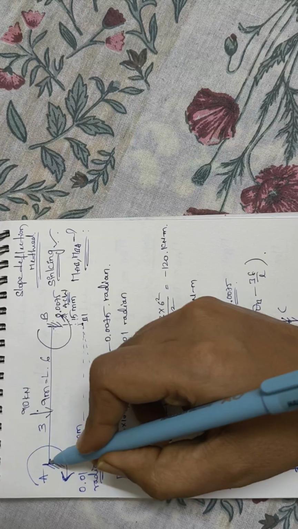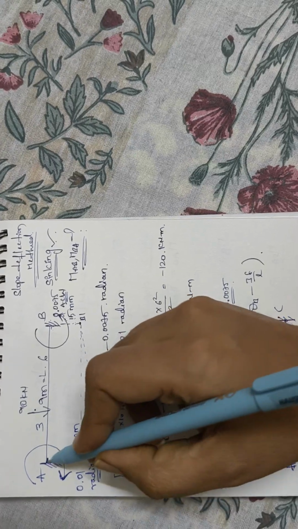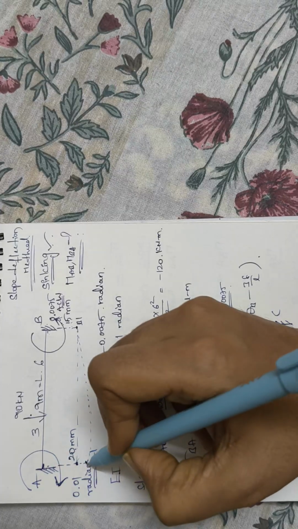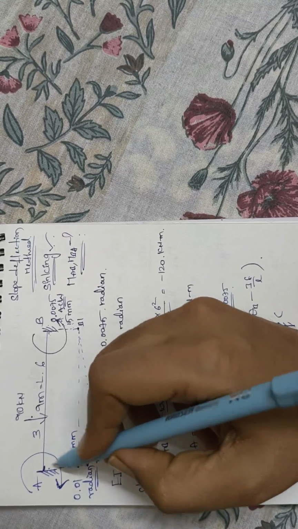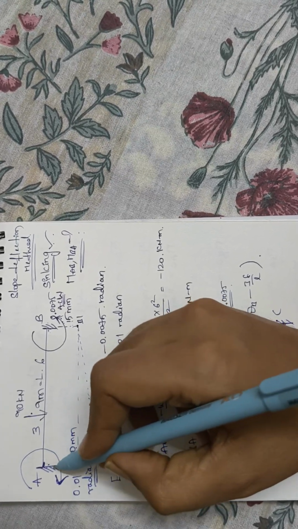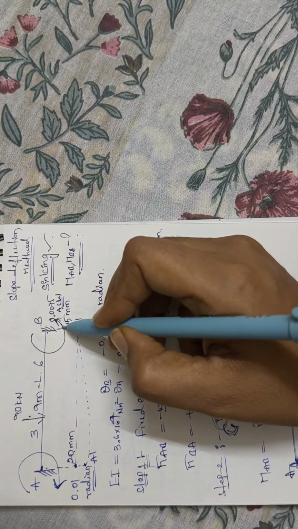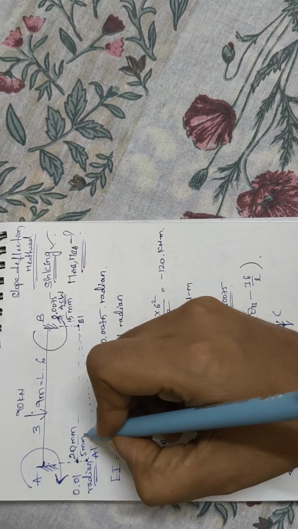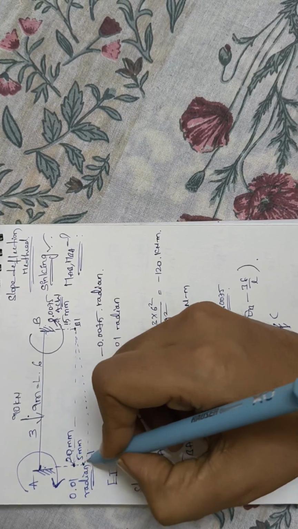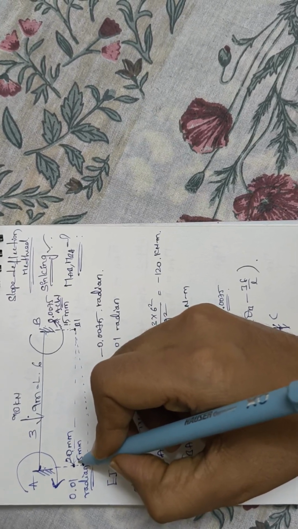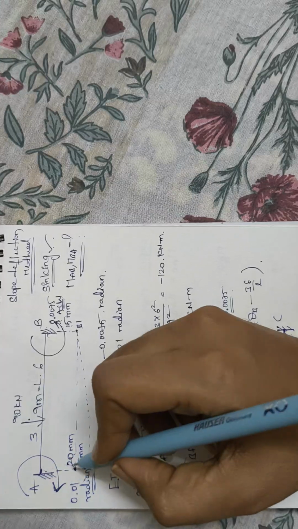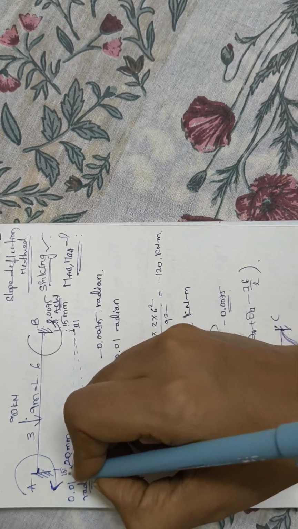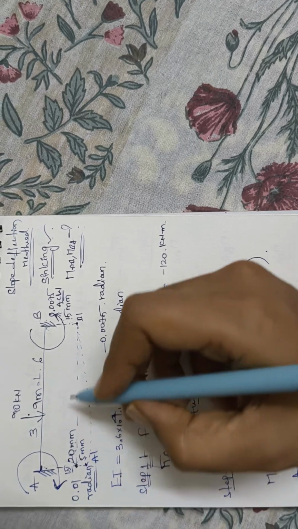So the total height of the sinking depth is 20 mm. This 15 mm portion is common to both, and the remaining 5 mm is the extra sinking depth of the A support. Total is 20, and here 15 plus 5 is 20.